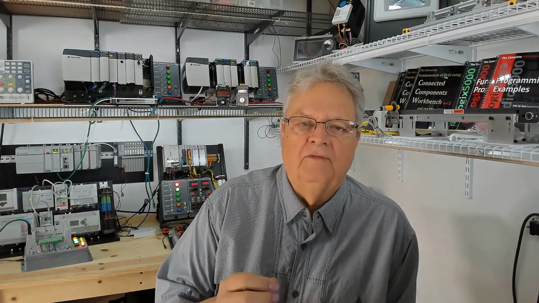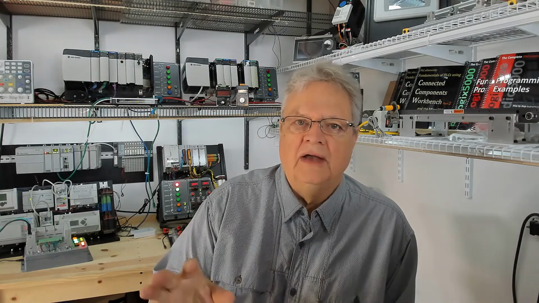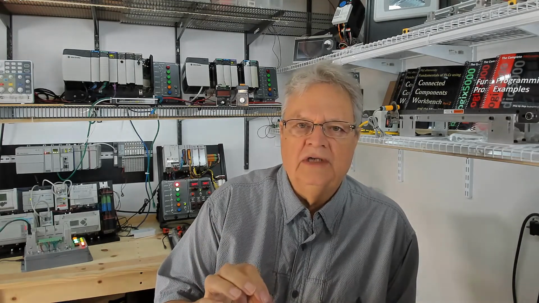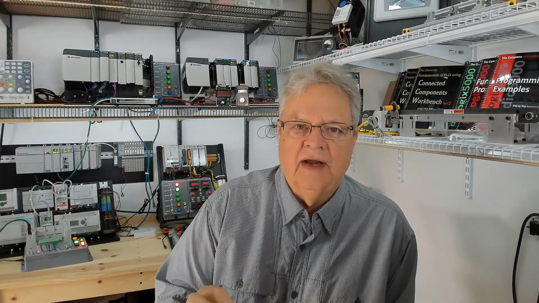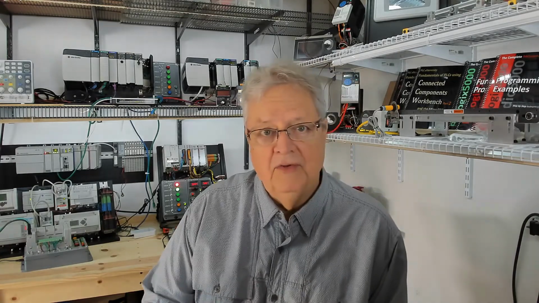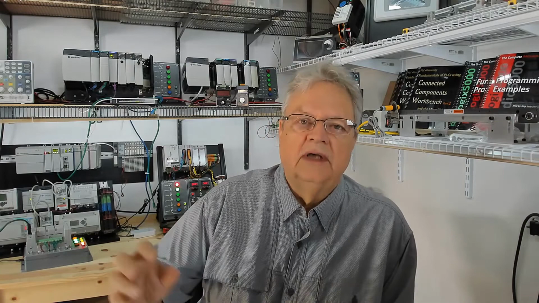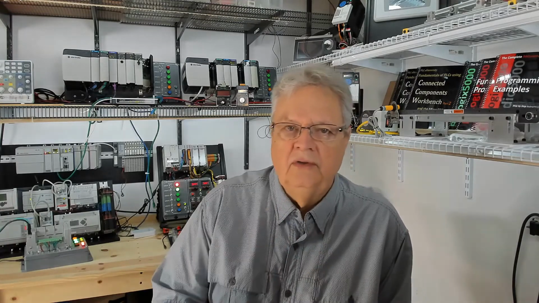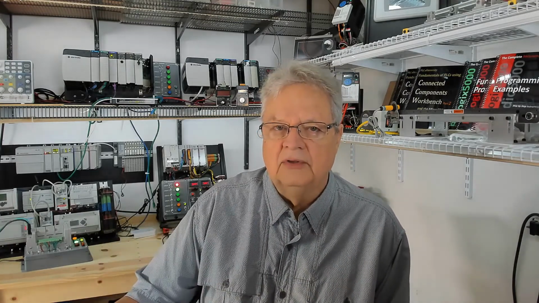So if you start out in your first rung of logic and you look at the state of an input, there's no guarantee that that same bit memory is going to have the same value halfway through the program because the IO cards update the memory asynchronously. It's not collect inputs, do the logic, update the outputs.